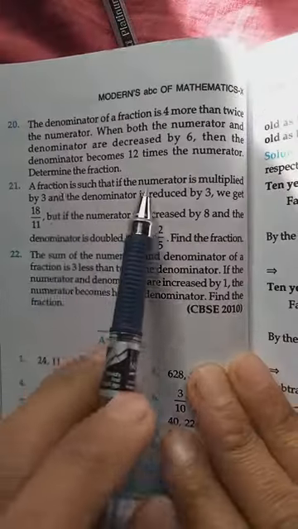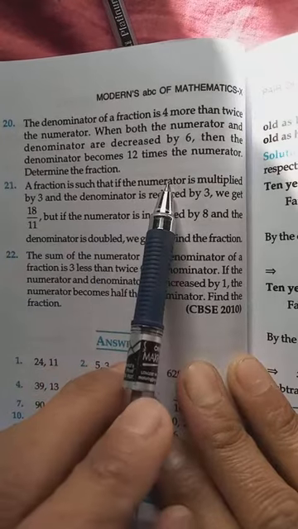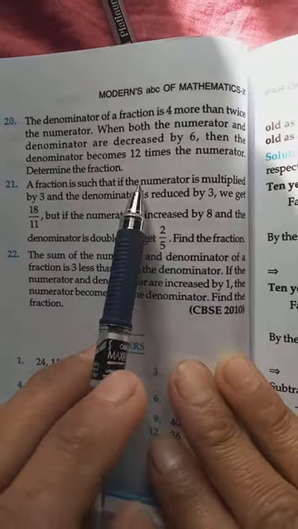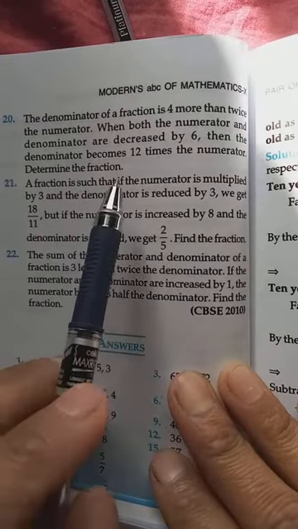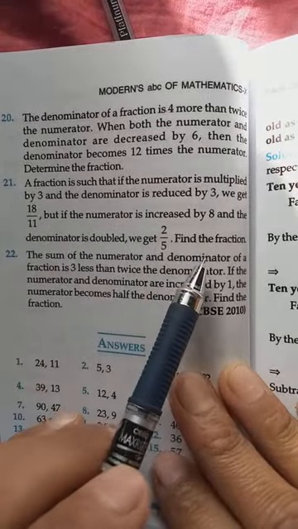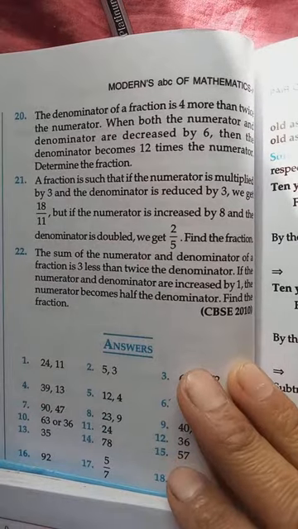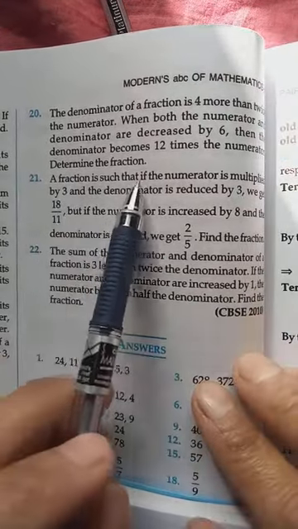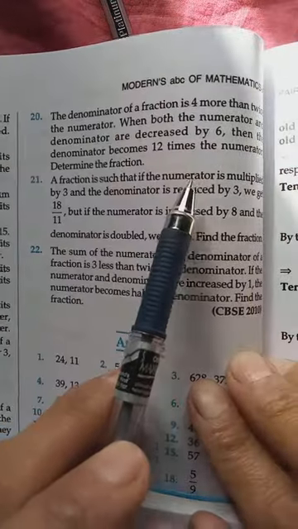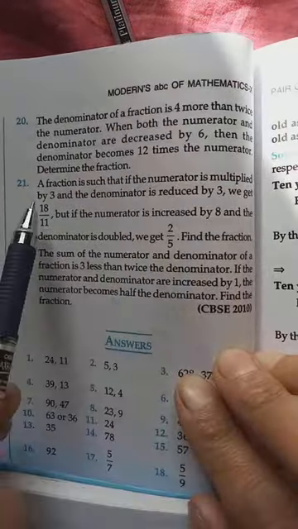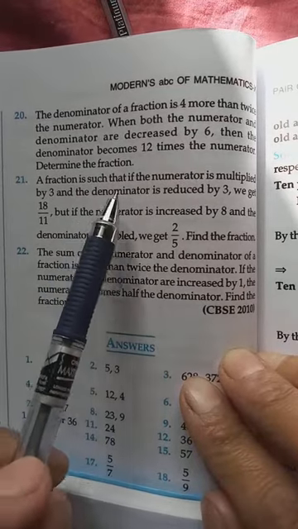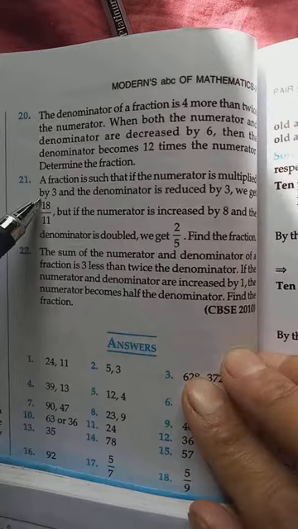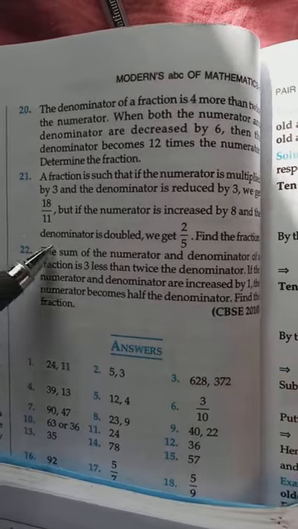We continue with question number 21. A fraction. Again, we have numerator, denominator. We have to find a fraction. So again, let's take numerator to be x, denominator to be y. Then the fraction becomes x upon y. So let us see the condition. First part: a fraction is such that if we take the numerator and multiply it by 3, and we take the denominator and reduce it, meaning we minus 3, then the whole fraction becomes 18 by 11.